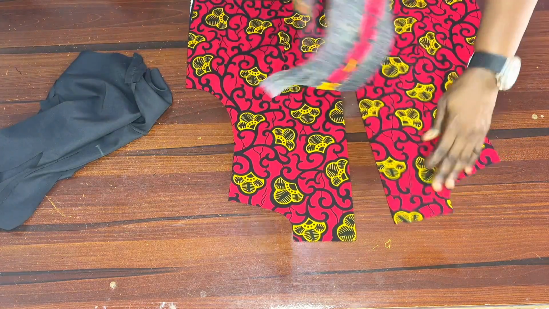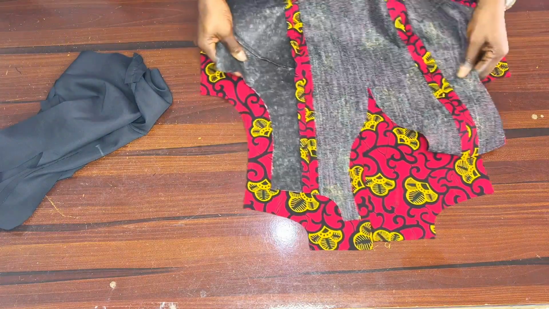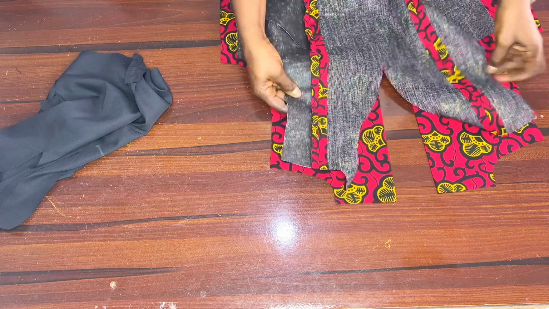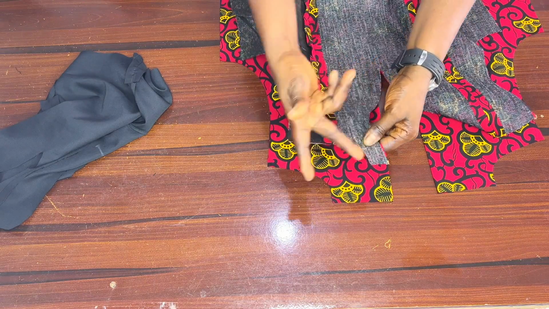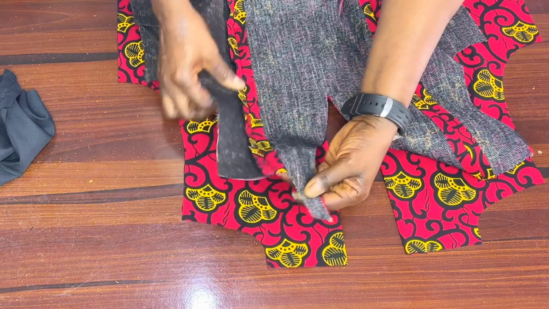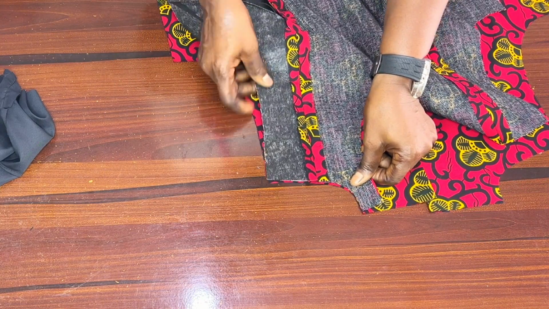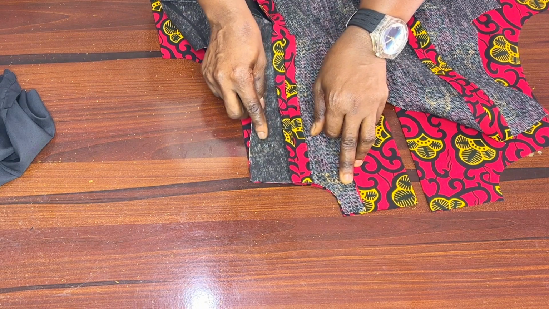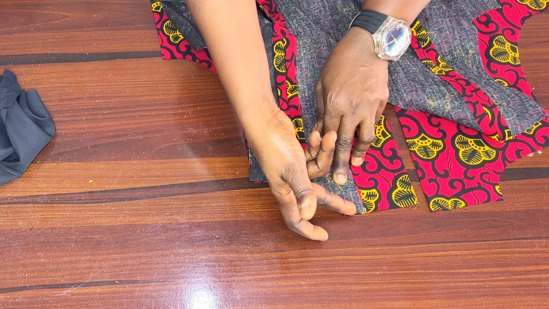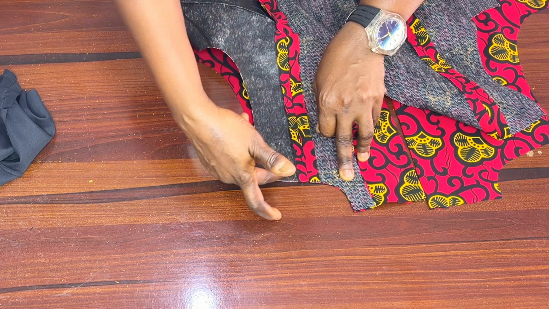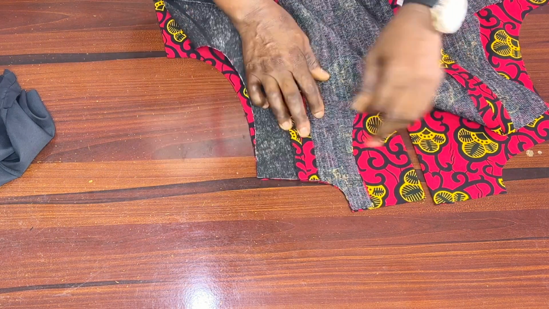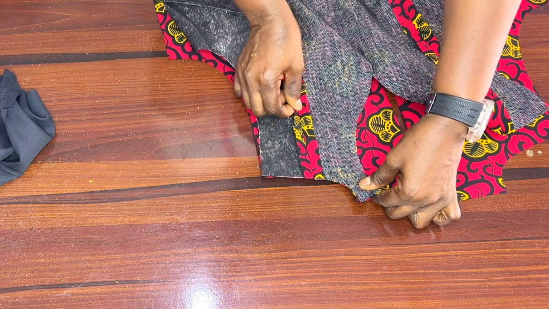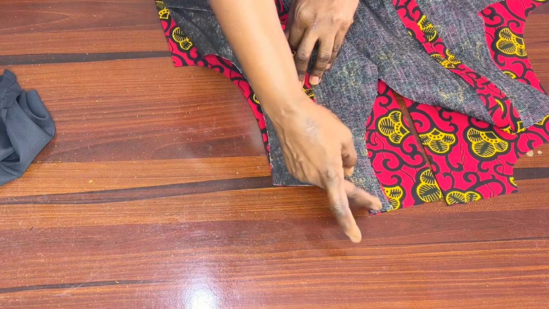So the next thing I'm going to do now is to join the front and the back by the shoulder region by placing it this way. You can see this is half an inch that is being headed. That is what we are going to use to join it at the neckline, at the shoulder region here. So I will take it to the machine. I will join it with that half an inch just this way from this built-in collar down to the shoulder slope region with my half an inch.